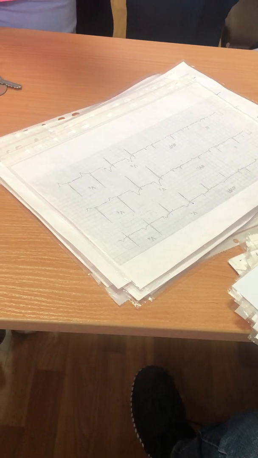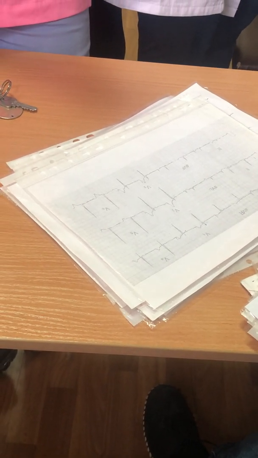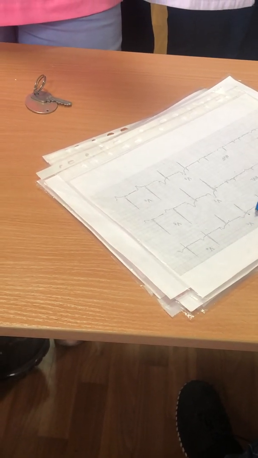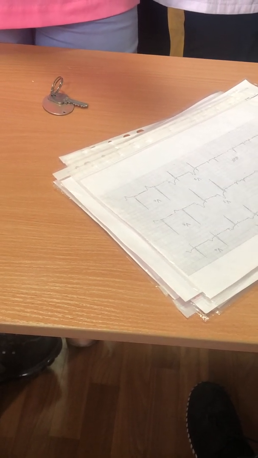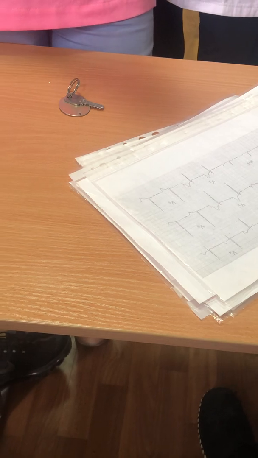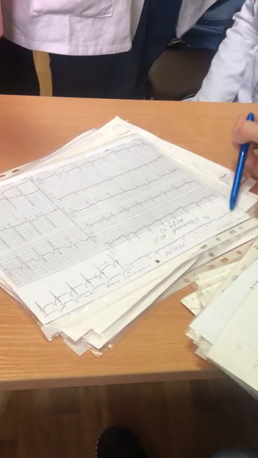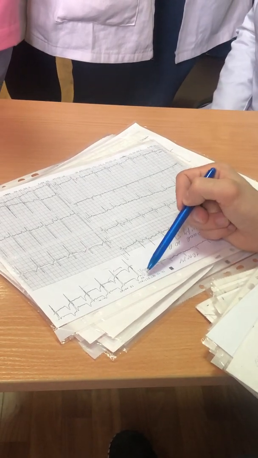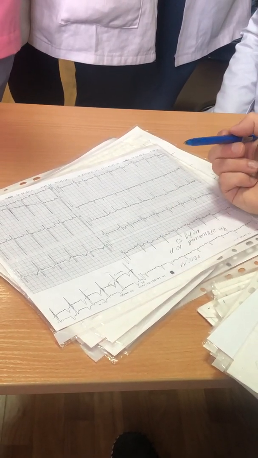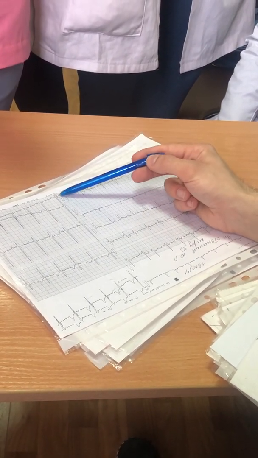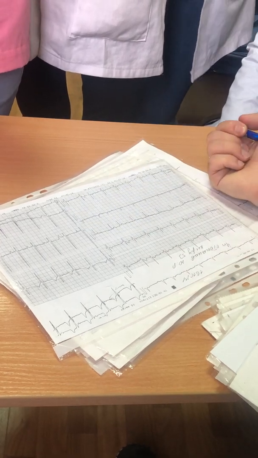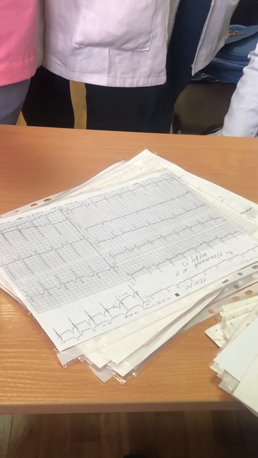Shift of electric axis of the heart to the left, the biggest R wave in first lead, deepest S wave, small R wave in V1, V2, big R wave in V5, V6, hypertrophy of the left ventricle. Same. Electric axis of the heart is normal, but very deep S wave in V2 and V1, big R wave in V5, V6. This one, hypertrophy of the left ventricle.